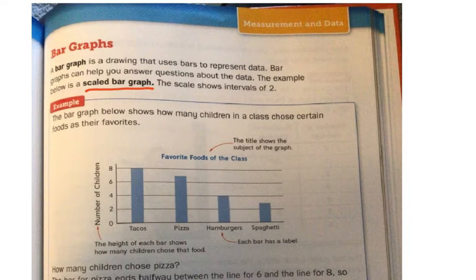How many children chose pizza? I'd look for pizza. And here's where it ends. So I go over to my left. There's not a number there, but what would halfway between 6 and 8 be? It would be 7. So I would say there were 7 students who liked pizza the best.